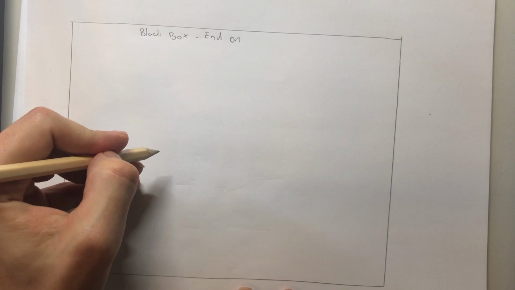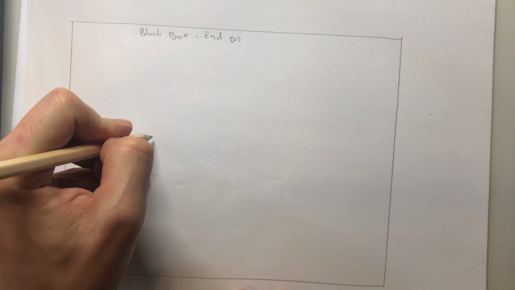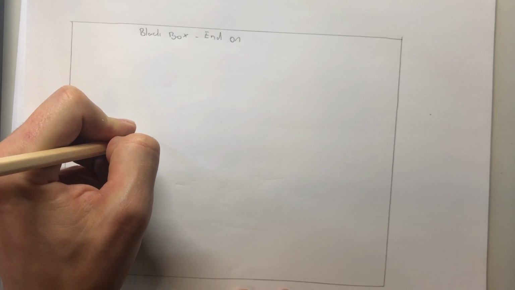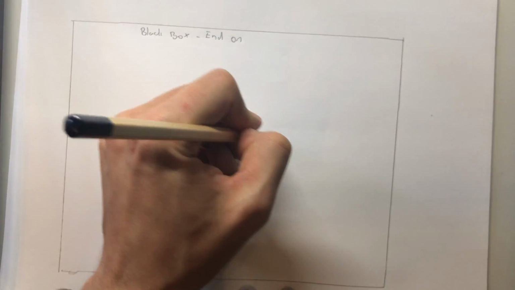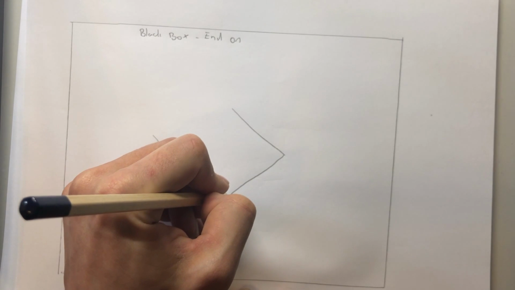If you were in my studio at school and you were sat watching the stage, that would be called end on because you're watching the stage from the end. So the first thing I'm going to do is I'm going to draw my stage. Now this time I'm going to try to do it a little bit more three-dimensional so you can see it a little bit better. So there's my stage.